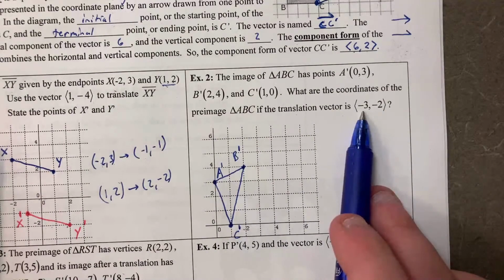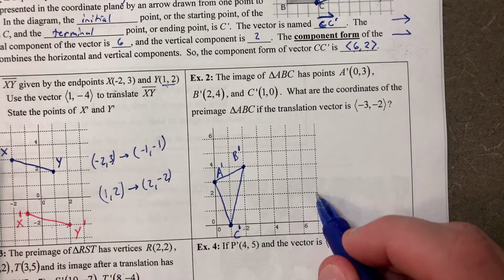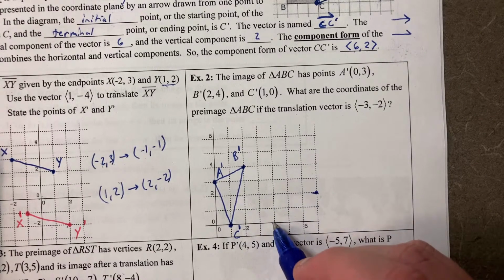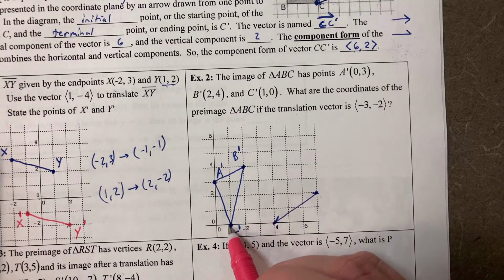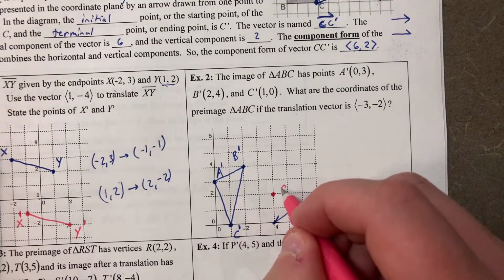This is our vector, and the vector goes -3. So if we started here, for example, it would go -3 and down 2. So that's the vector we're working with. So we got to kind of do the opposite. We're going to go over 3 up 2 right there. There's C right there.